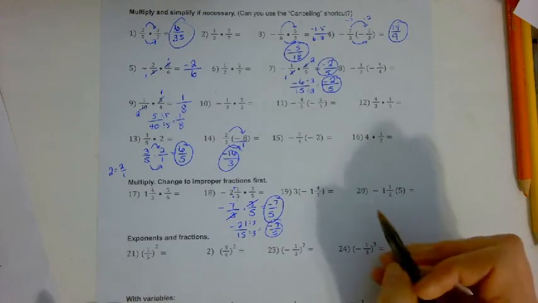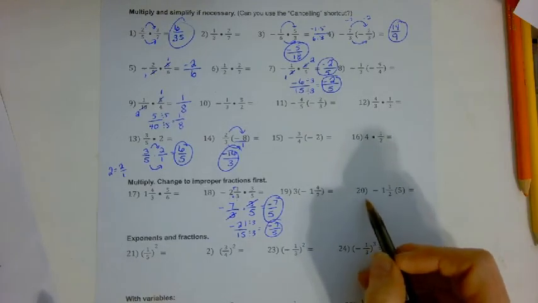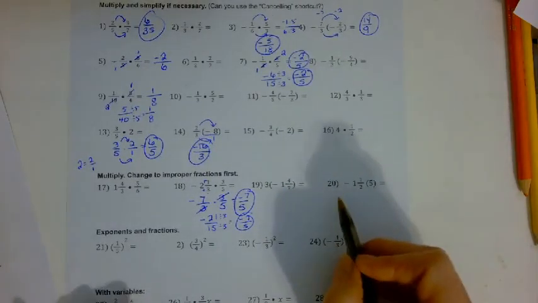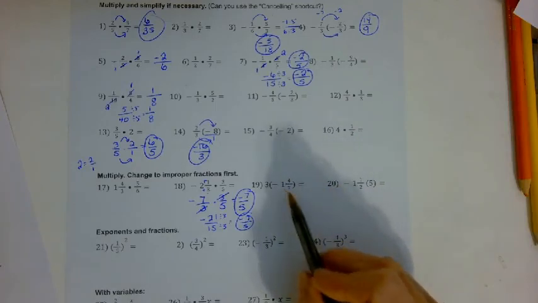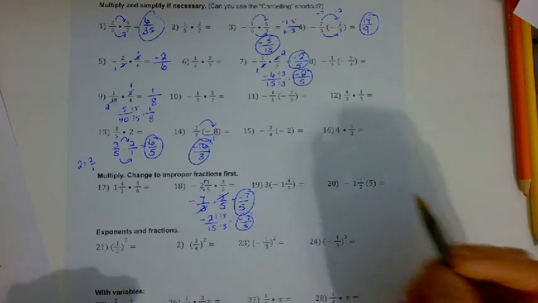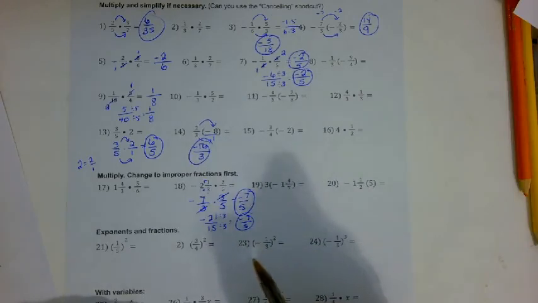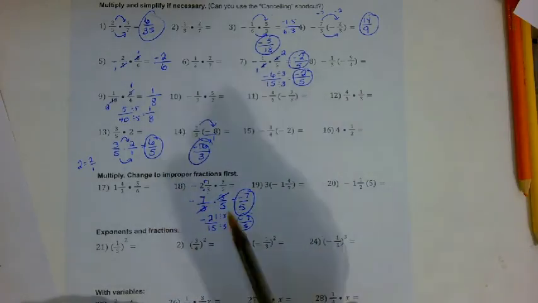Now I'll do number 20. 19 and 20 are a little tricky, so watch me do 20 and then you try 19. And I'm doing these and then you do the other ones, okay? I do one, you do one. I do one, you do one.